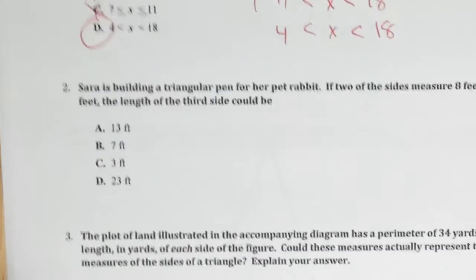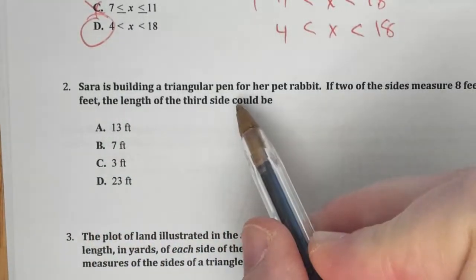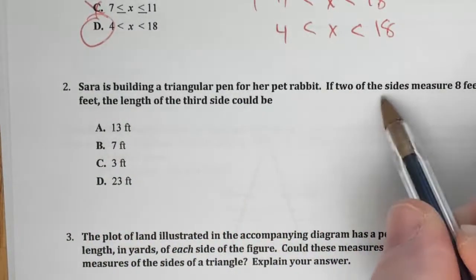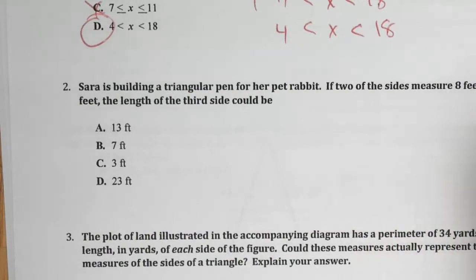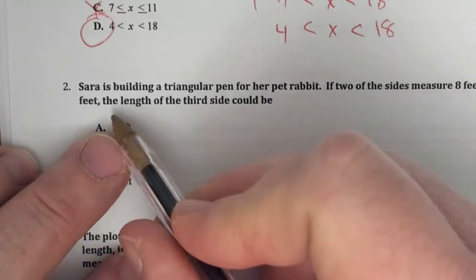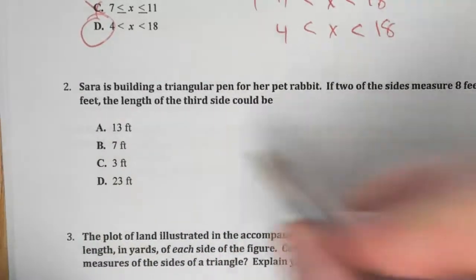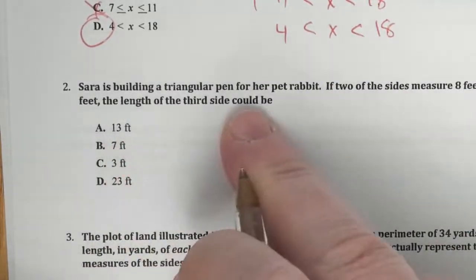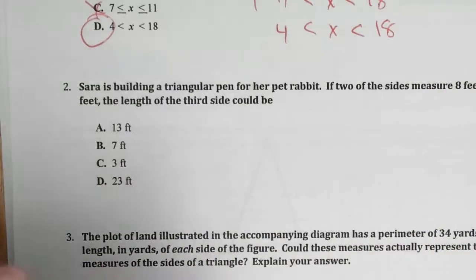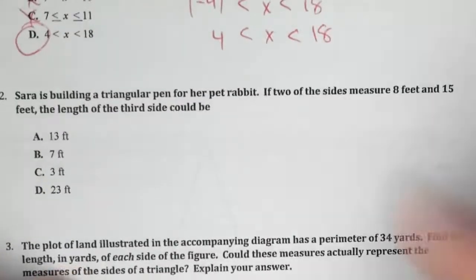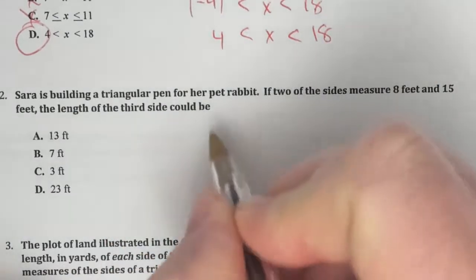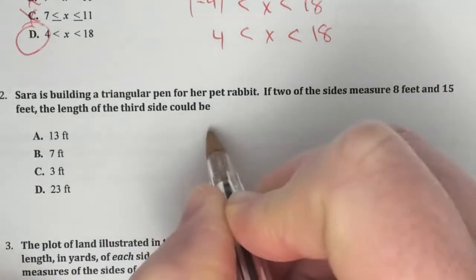All right, so number 2. Sarah's building a triangle pen for her pet rabbit. If two sides measure 8 by 15, so a triangular pen, right? What is the measure of the third side? It's just triangular. It's not a right triangle or anything like that. So it has to be somewhere between 8 and 15. So we're going to take the two numbers.